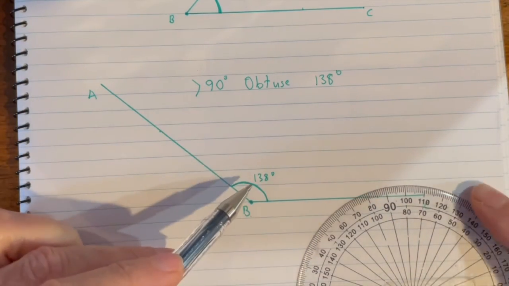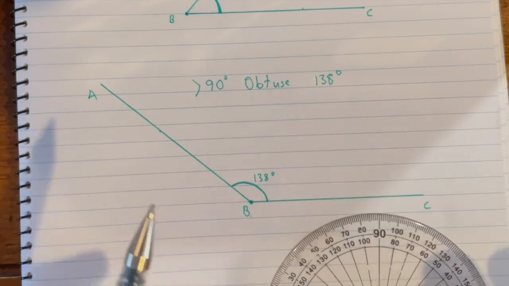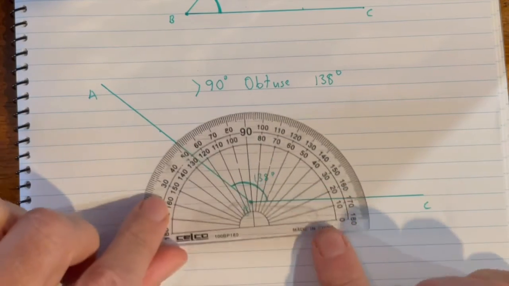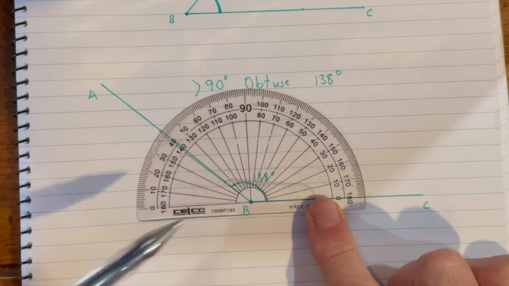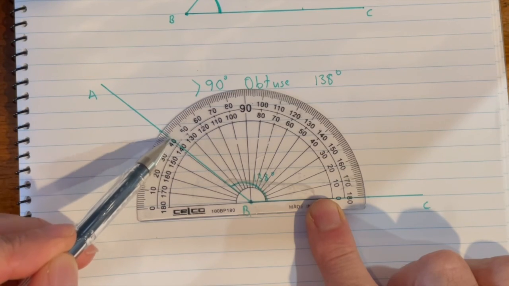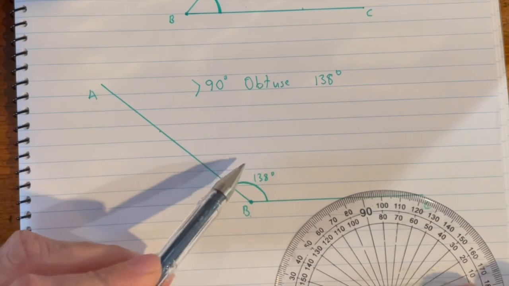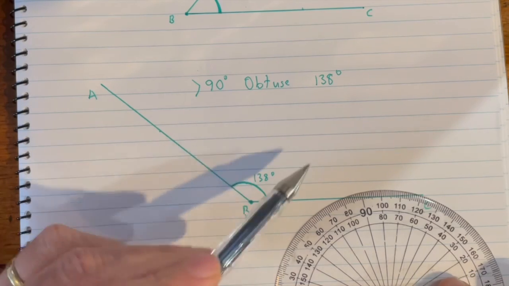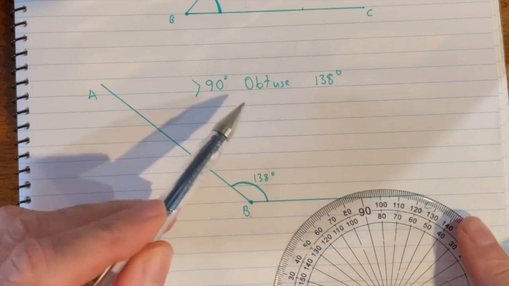Whenever we're answering, we're always thinking, is that answer going to be correct? We think about this logically. If we had read the outside angle here, it would have been around 40, and we know that that's not going to be a 40-degree angle because it's greater than 90, greater than a right angle.